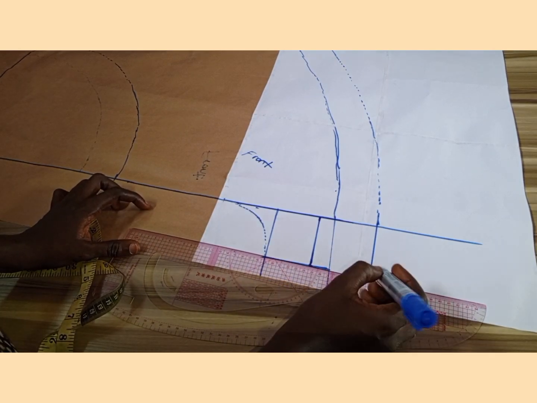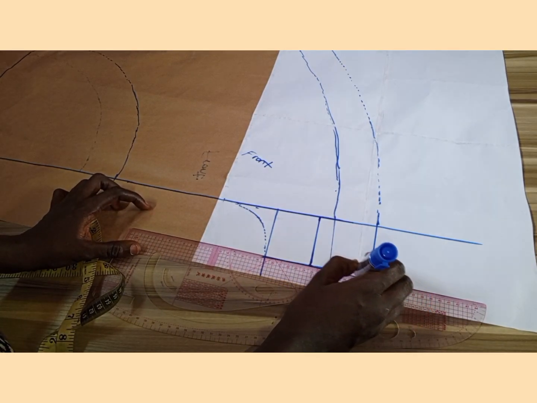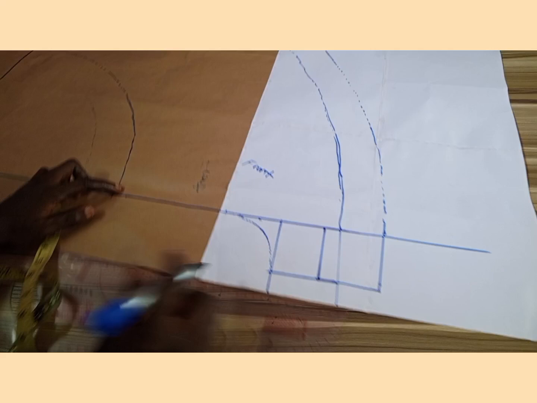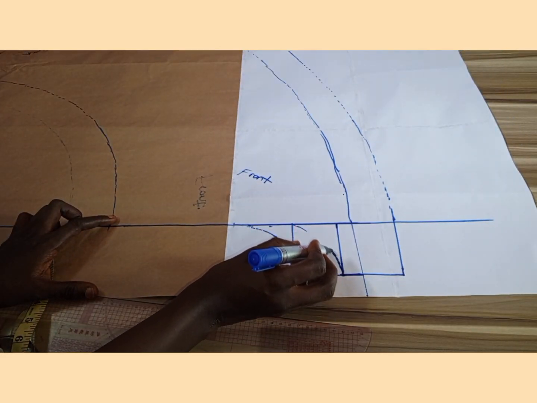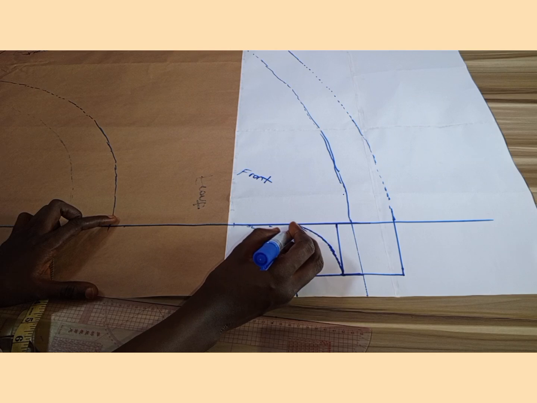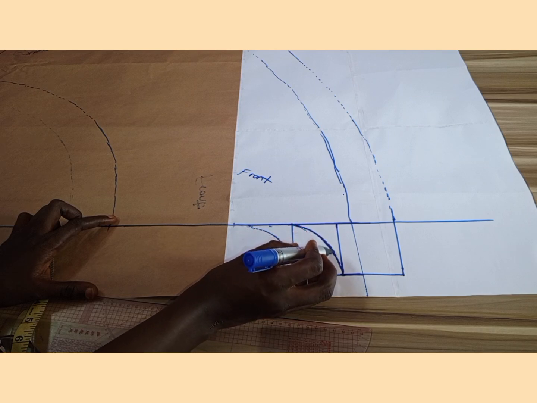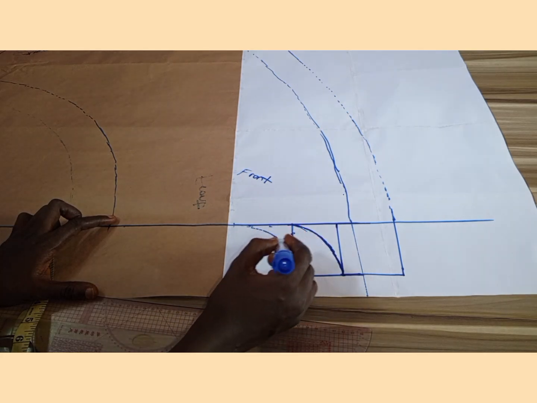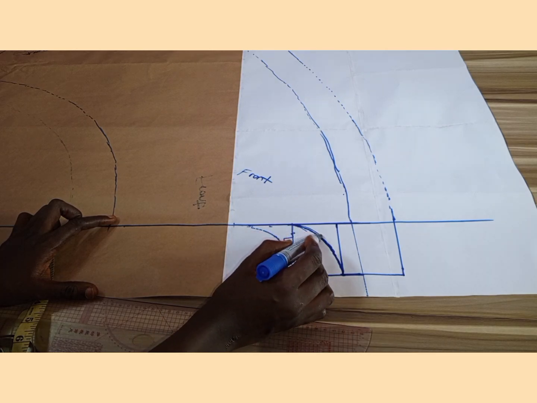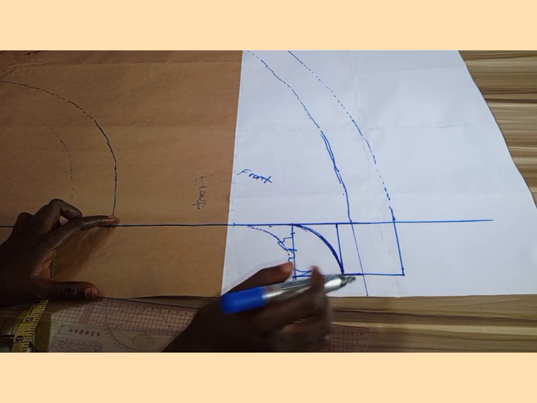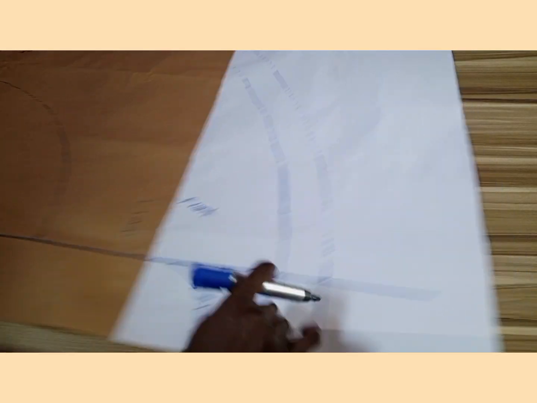You connect the box like this, and then you draw your crotch extension curve. It's the same as what we did earlier. Trying to mark or to cross that part so that you know that we're not using it. So that is for the front.